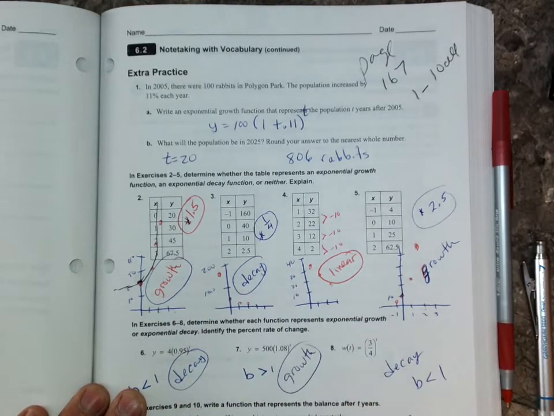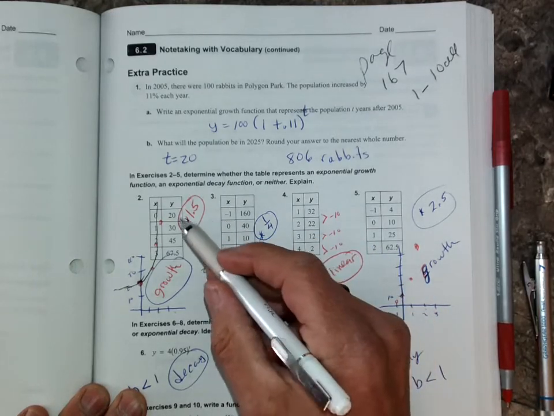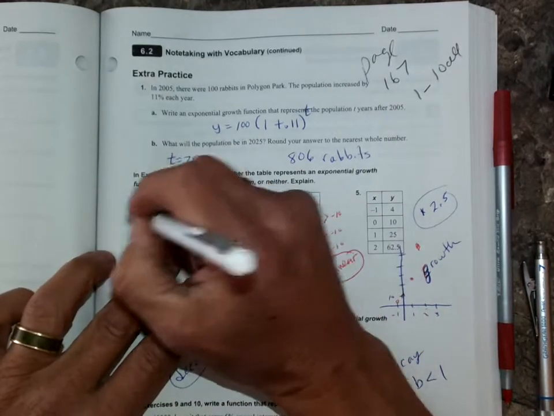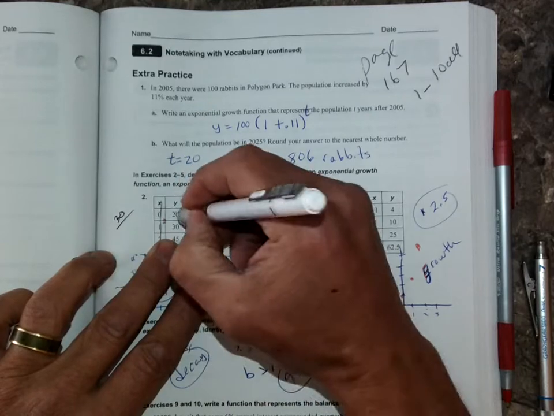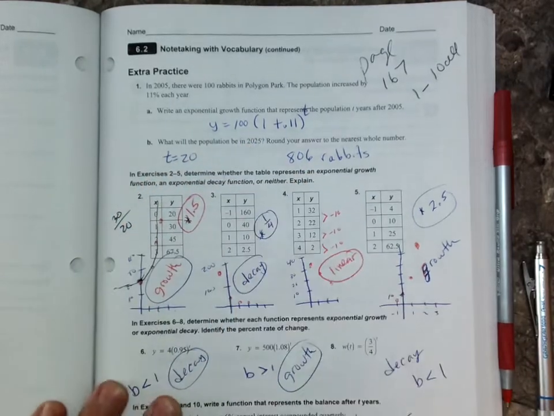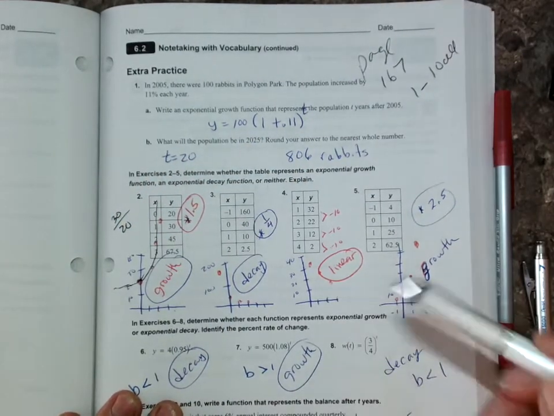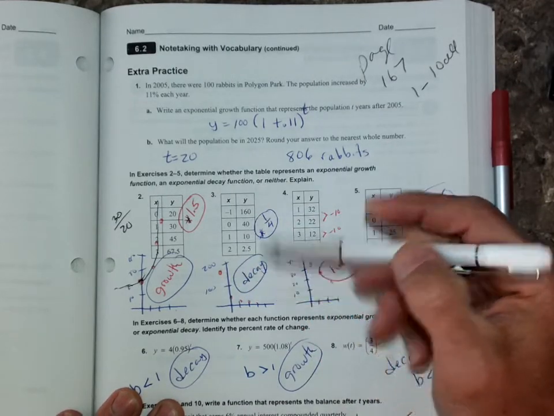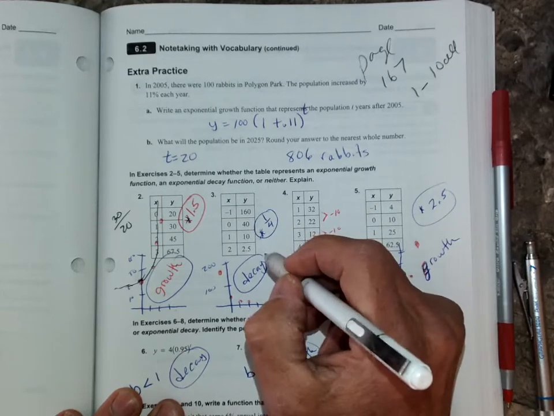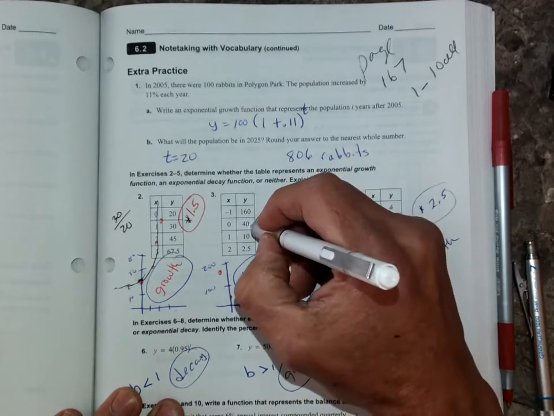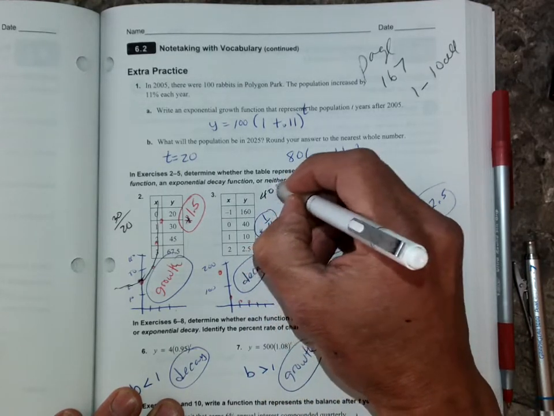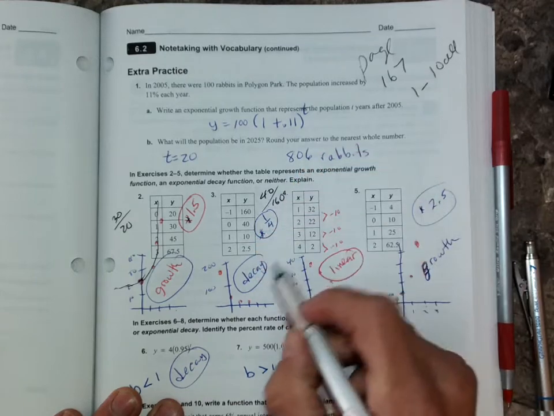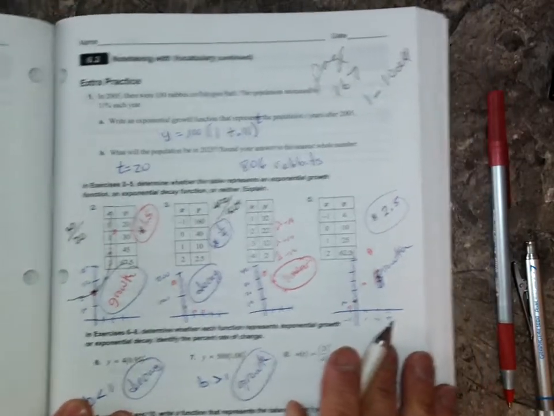We've got to talk about this today: if you're not sure what it's growing by, take the second one and divide it by the first one, and you'll get your multiplier. I'm going to talk about that again today. This one, if I graph it, looks like it's going down. It does look like decay again. To get this, you take your second one, which would be 40, divided by 160, and you get 1/4, and that is decay.